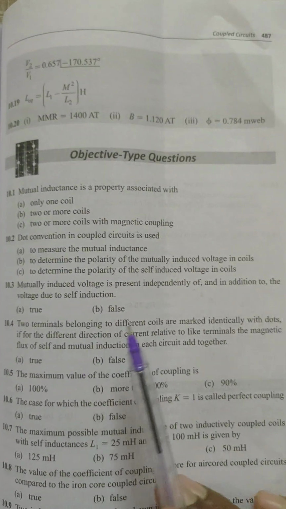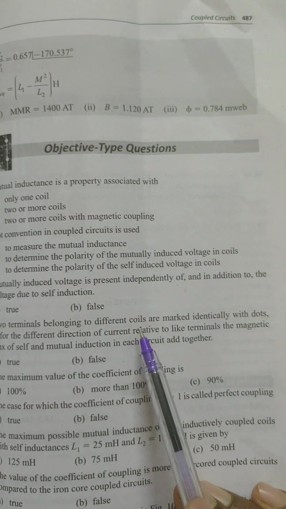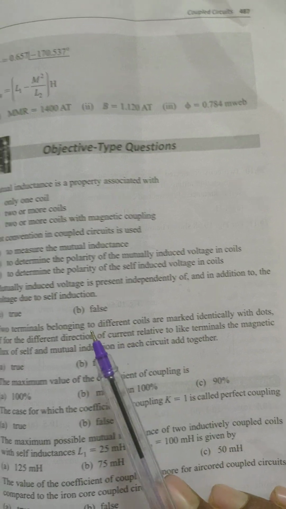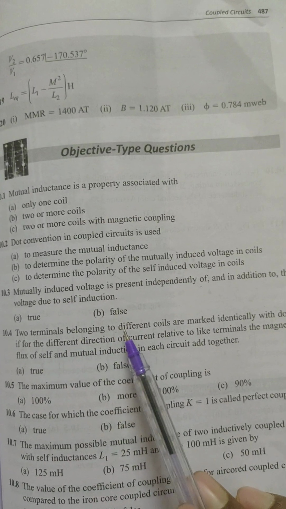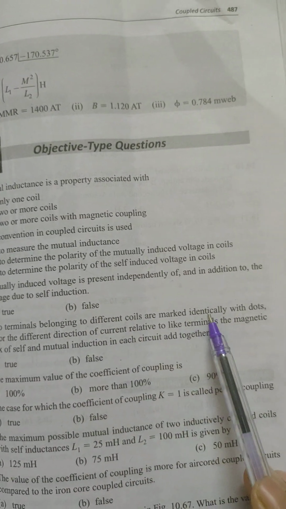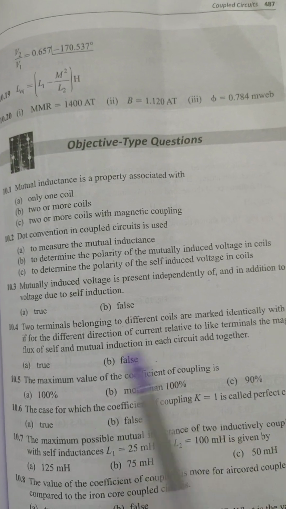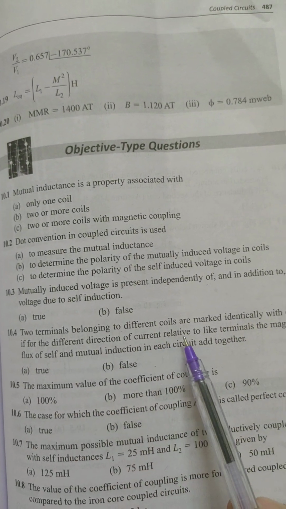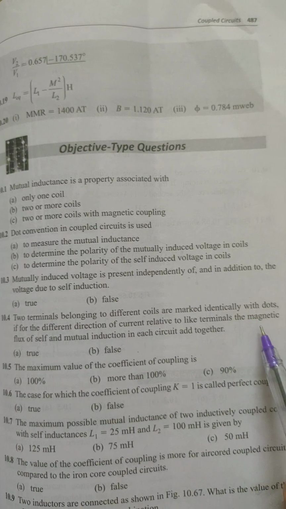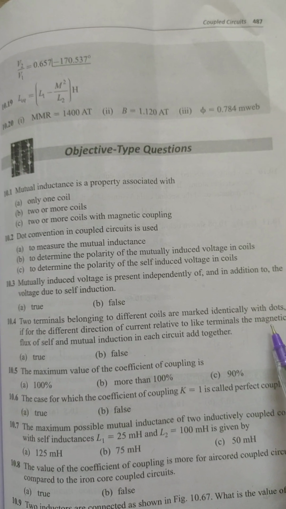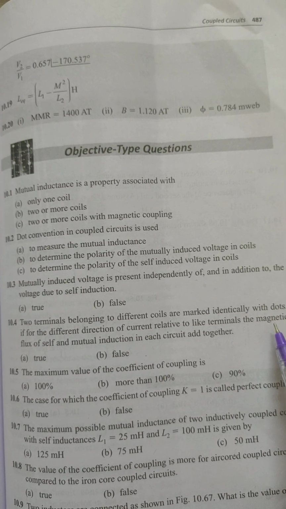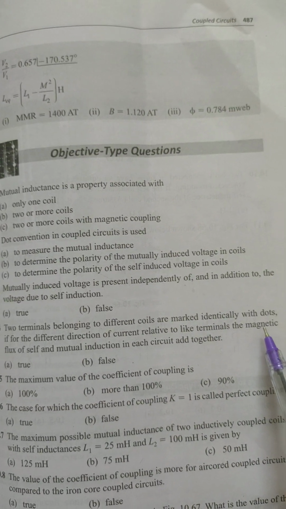Okay. Next, terminals belonging to different coils are marked identically with dots. If the current direction relative to like terminals is the same, the magnetic flux of self and mutual induction in each circuit add together.